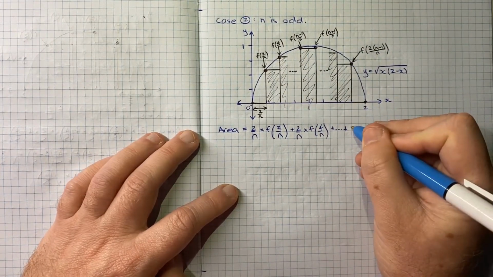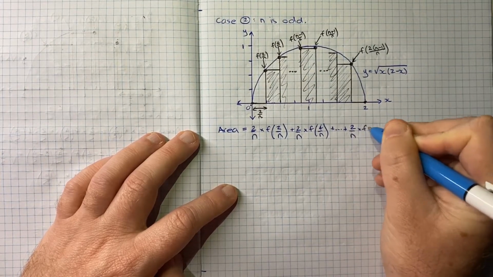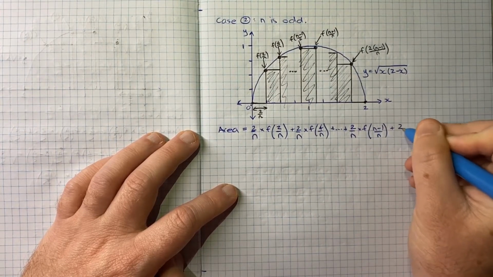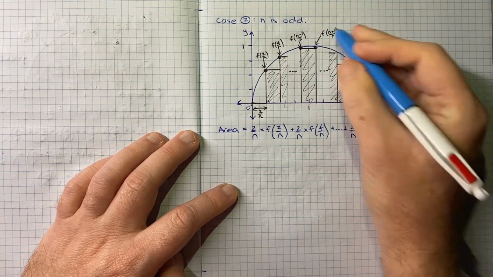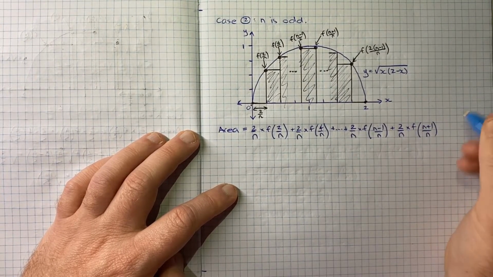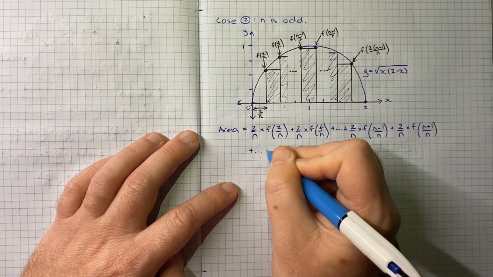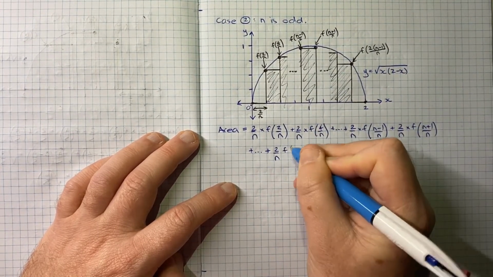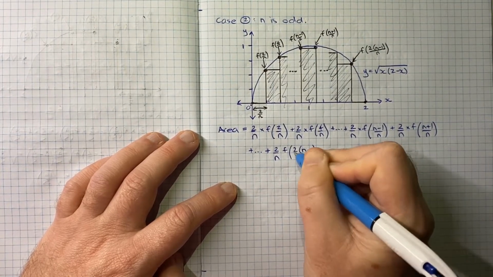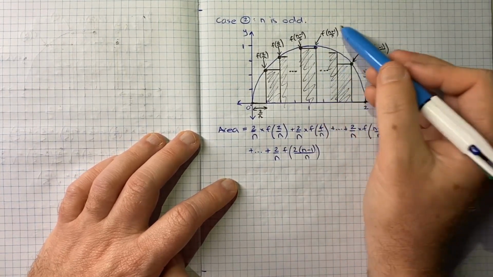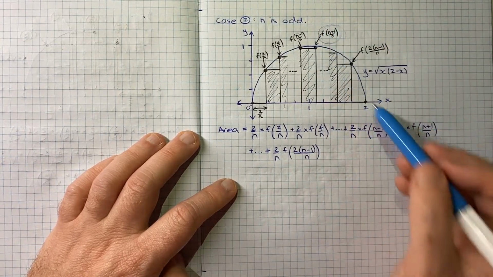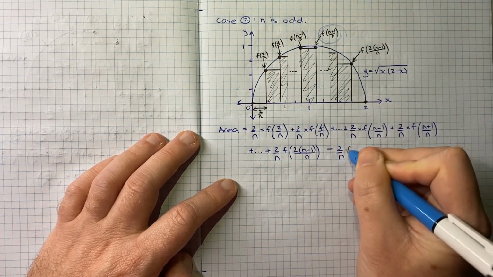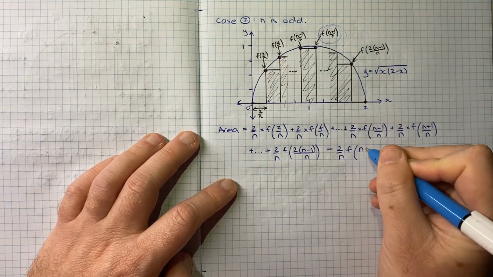So we're going to say 2 on n times f of n minus 1 on n, plus 2 on n times f of n plus 1 on n, plus, and so on, all the way up to our last one, 2 on n f of 2n minus 1 on n. And that deals with everything, except because we've effectively counted this when we didn't need to, I'm going to then subtract that off the end. So minus 2 on n f of n plus 1 on n.